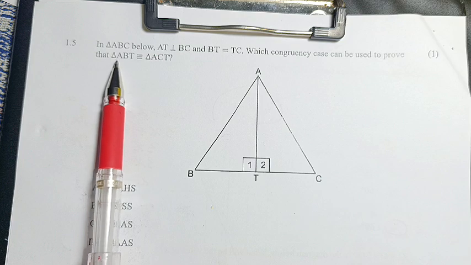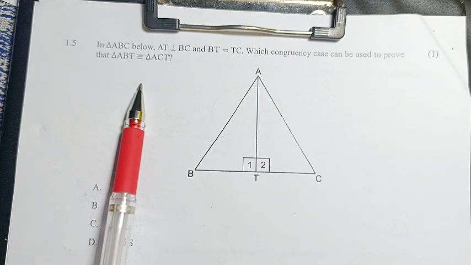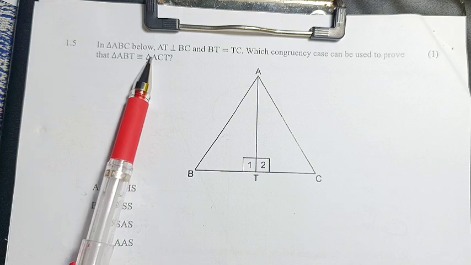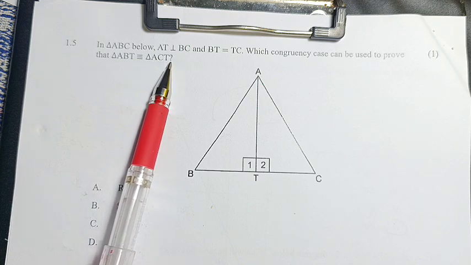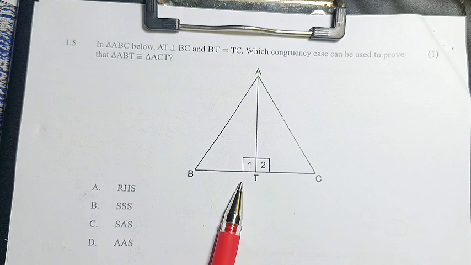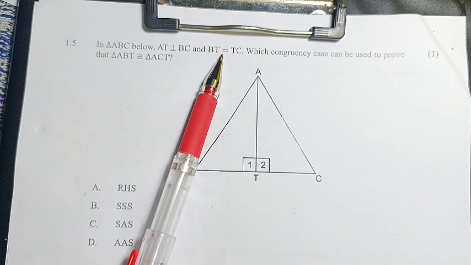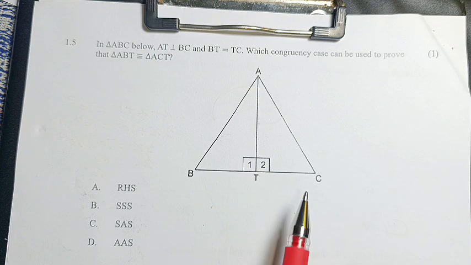1.5 In triangle ABC. This is a big triangle ABC, the main triangle. Below, AT is perpendicular to BC. So AT is perpendicular to BC, and BT is equal to TC.